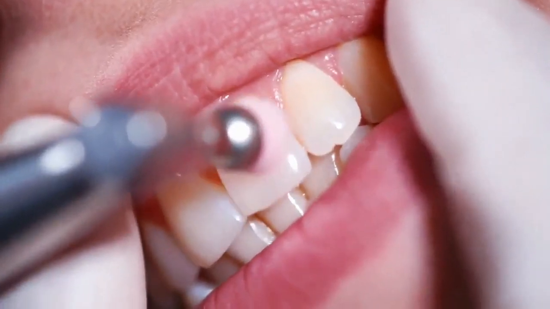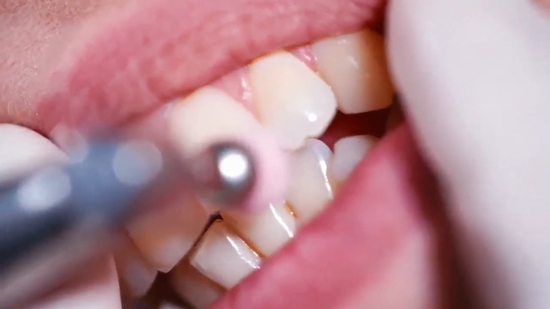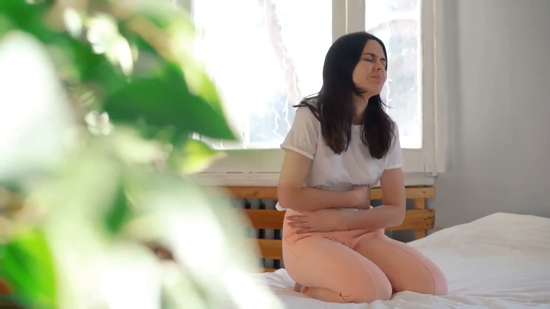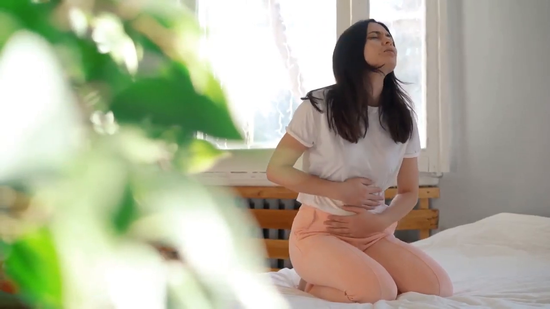Is salt water rinse effective in treating tooth abscess? No, salt water will not help in treating the tooth abscess. It will just help relieve the discomfort from the inflammation caused by the infection. It surely helps but does not take the infection away.